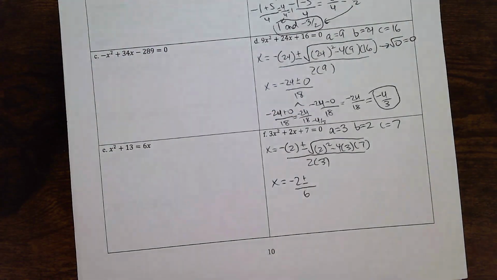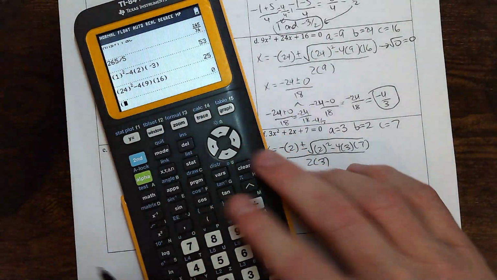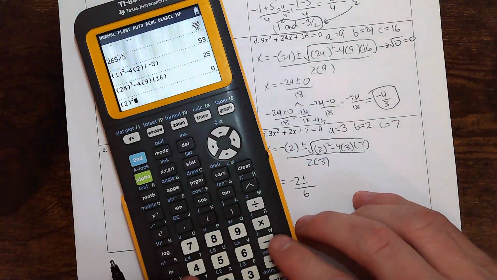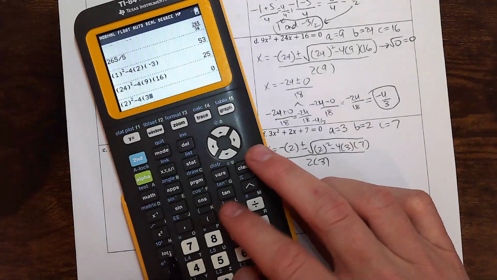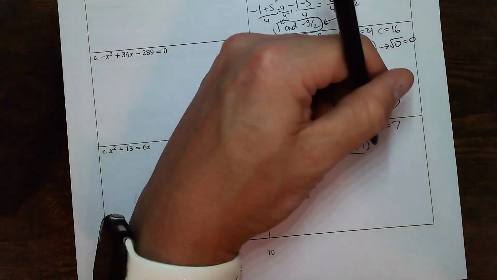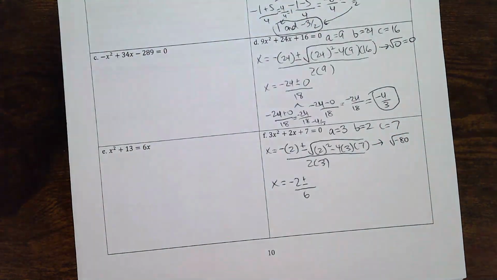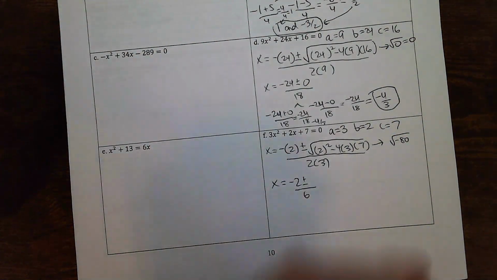And I'm going to simplify what's underneath this junk here. So let's look at this. By the way, they call this the discriminant. We're going to talk about this later. 4 times 3 times 7, negative 80. So I've got some work to do here. Negative 80, you have a negative under the square root.